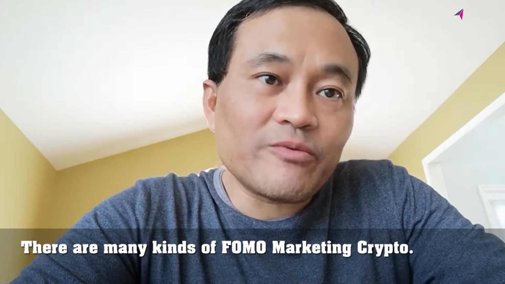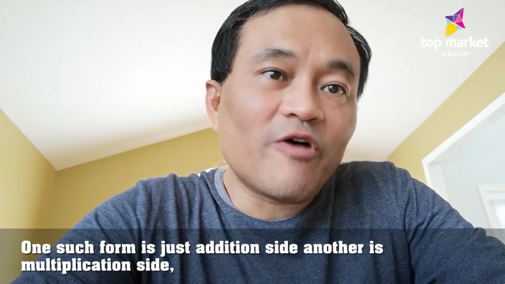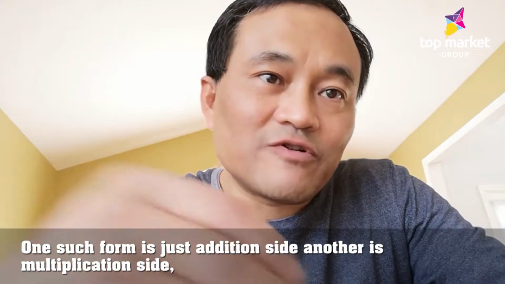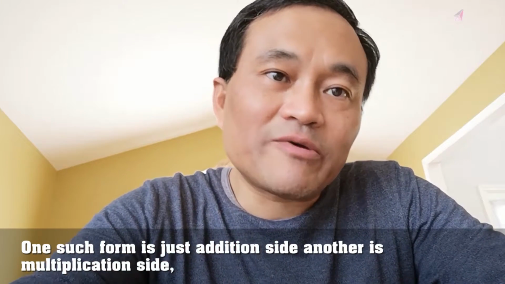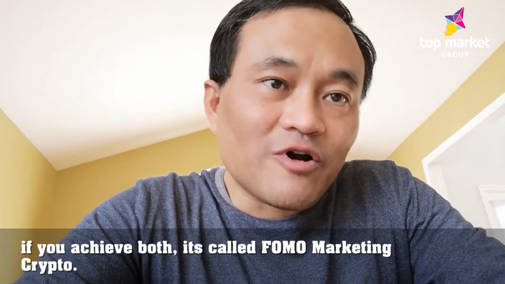Another big one is called homomorphic encryption. There are different kinds of homomorphic encryption. One kind focuses only on the addition side. Another is on the multiplication side. If you can achieve both, it's called fully homomorphic encryption, because most logic gates can be mimicked by both addition and multiplication. So if you can do both, then every computation can be done on encrypted data.